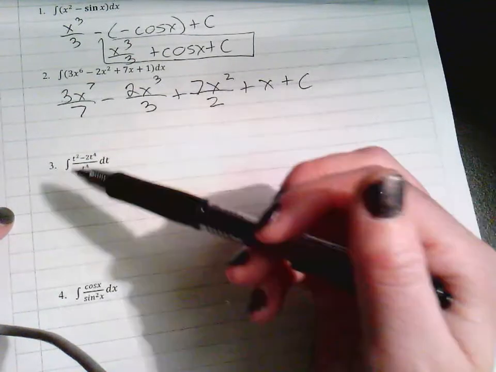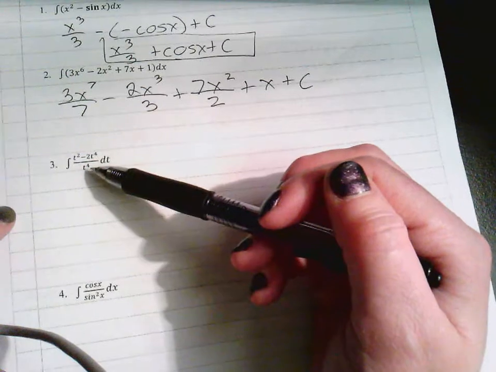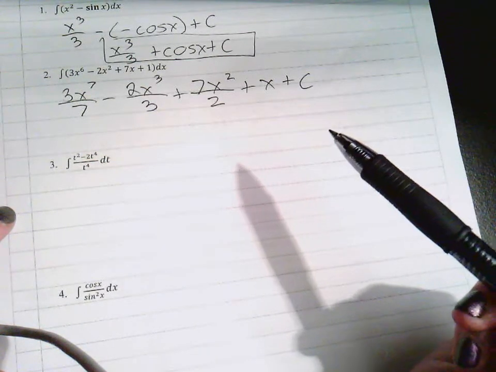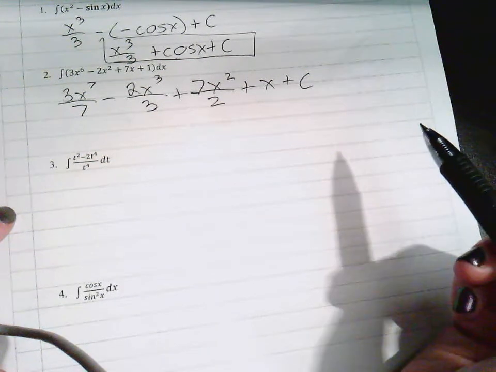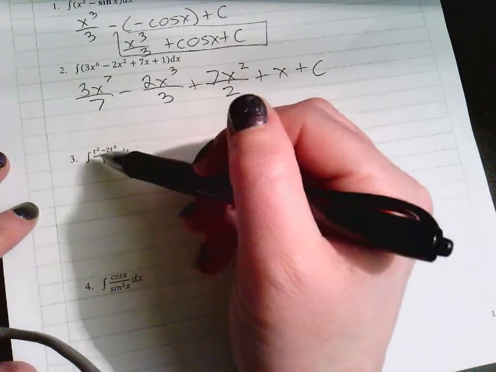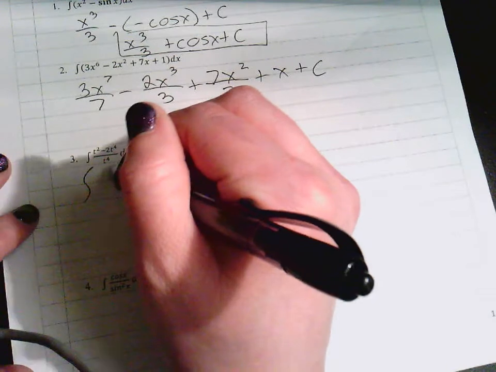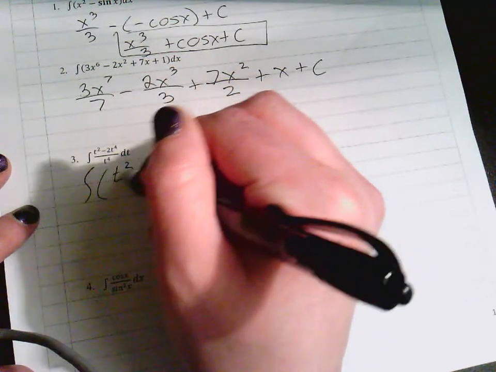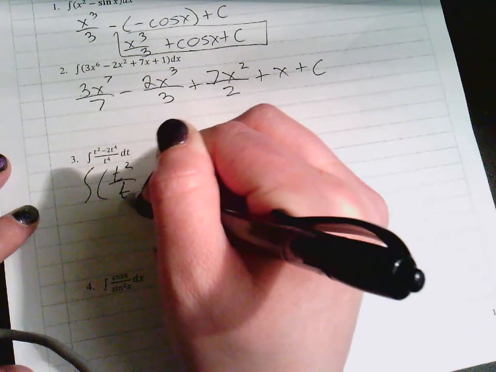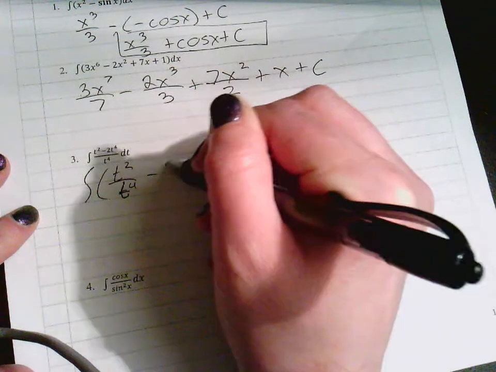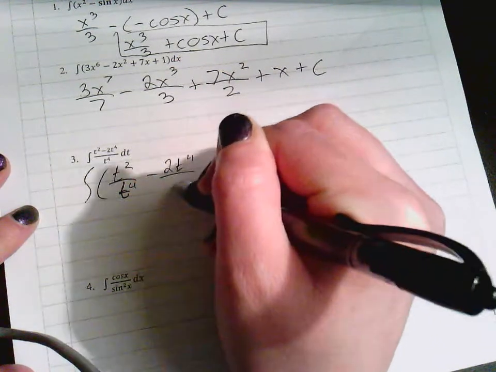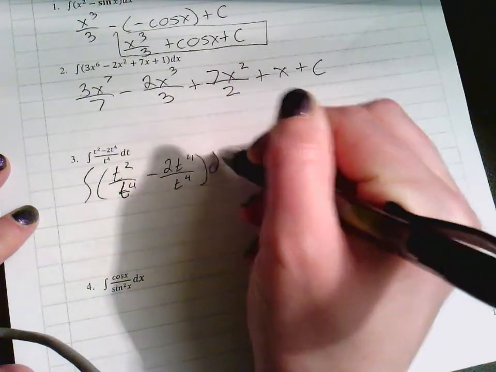This one requires a little bit of simplification because it looks kind of scary, but it's not really that scary. So let me show you what you do. We're going to break this up. We're going to say this is t squared over t to the 4th minus 2t to the 4th over t to the 4th dt.